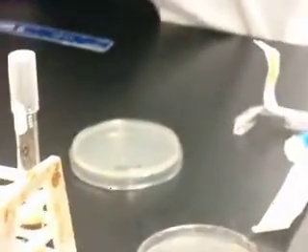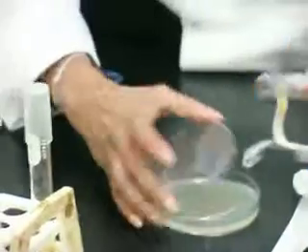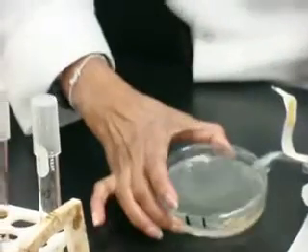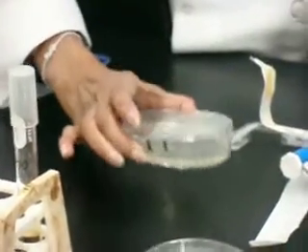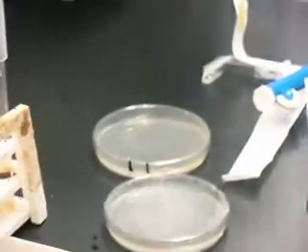Now we take the 1 to 100 plate. Pour it and then slowly rotate it, spread it evenly, and that's it. You have poured an agar.